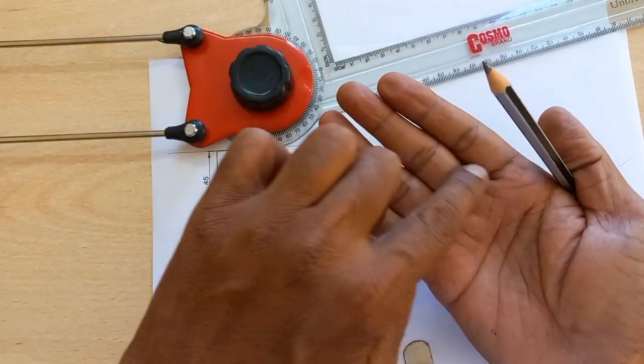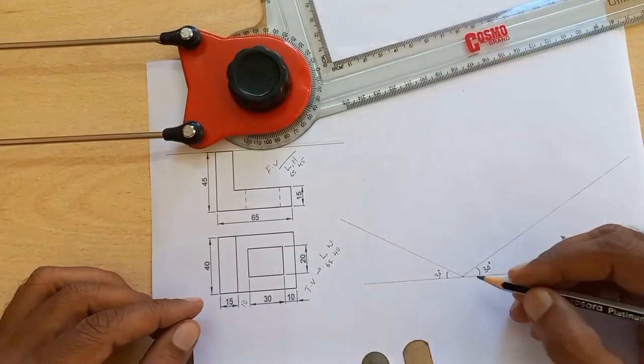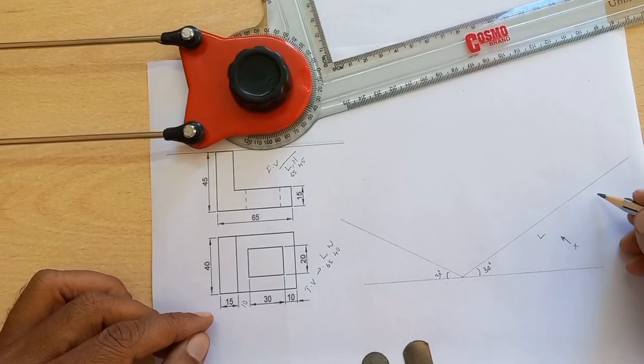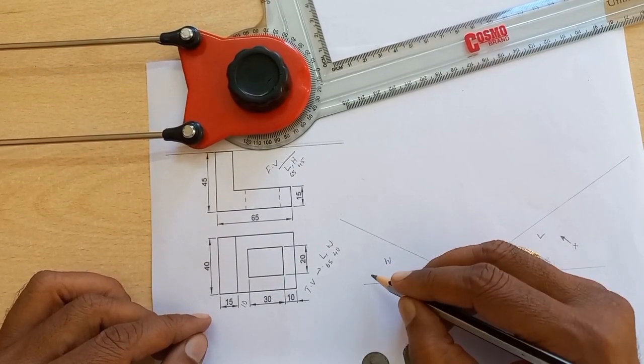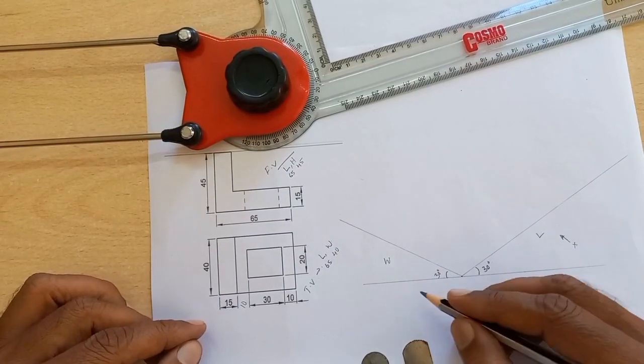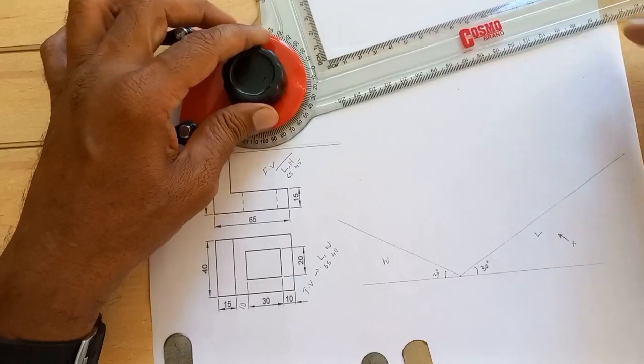This hole is exactly here. So first of all, take the length on this side, width on the left hand side, and height perpendicular to the XY line. So what is the total length? The total length is 65.